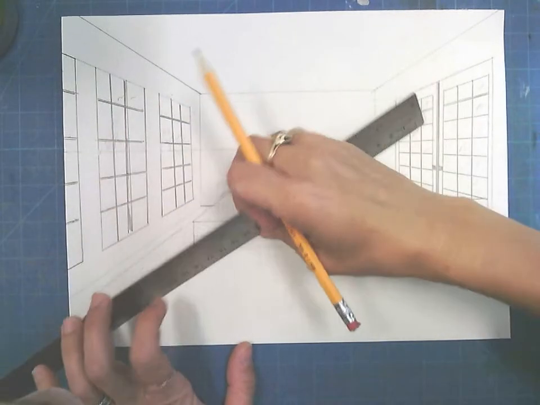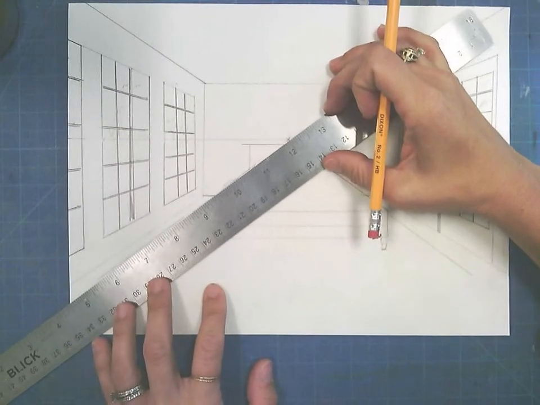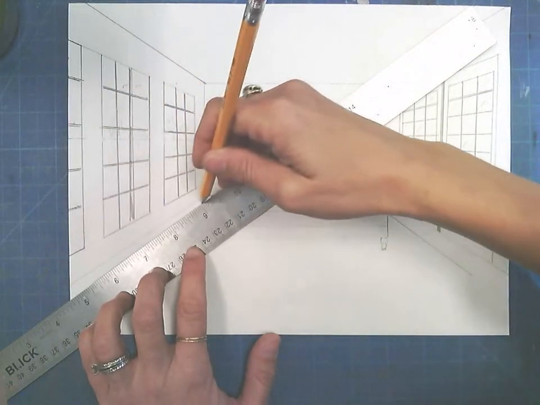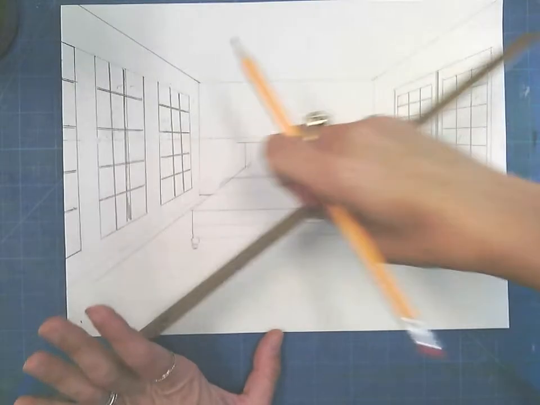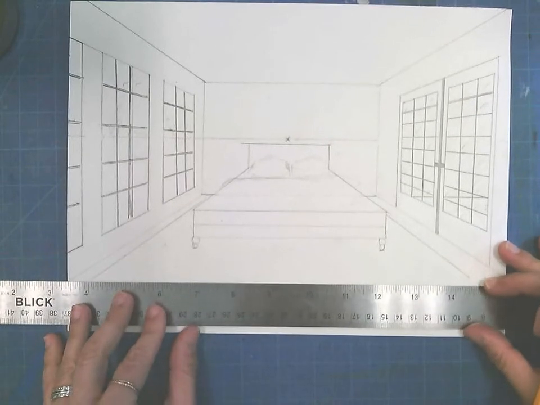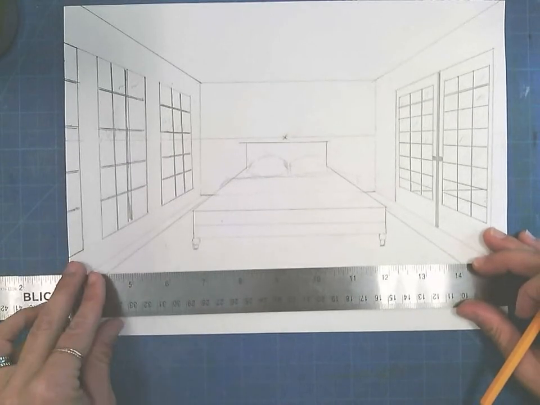So if you need to erase or add on, make it a line that is editable. So then I've got that. I'm going to connect my 2 lines on either side.